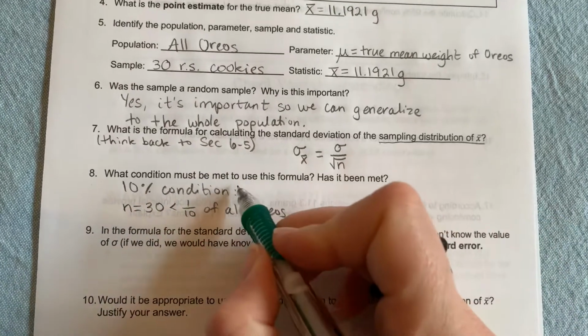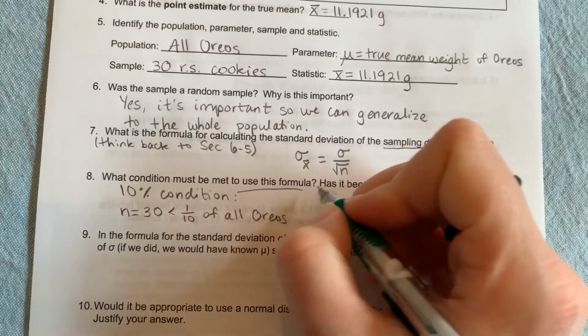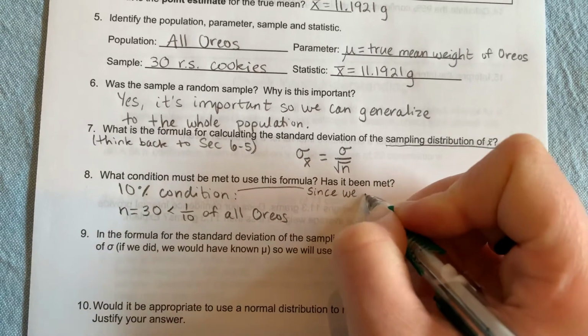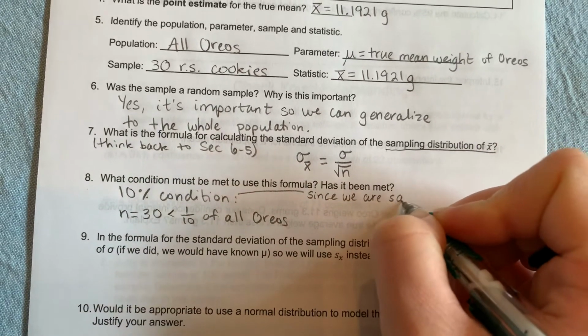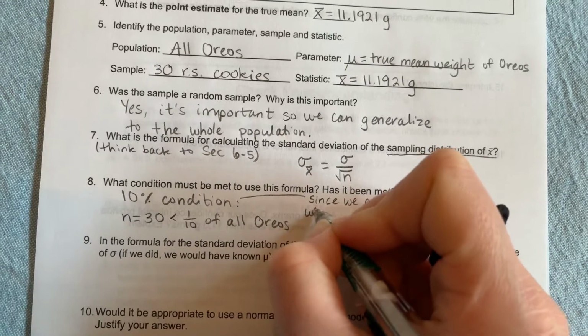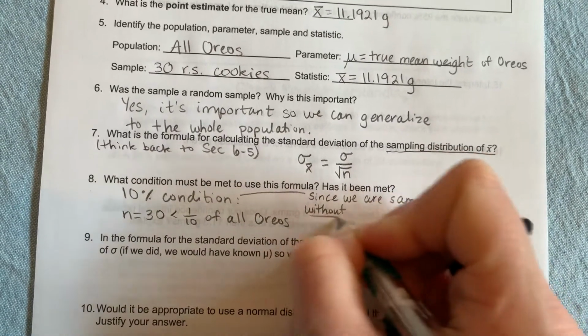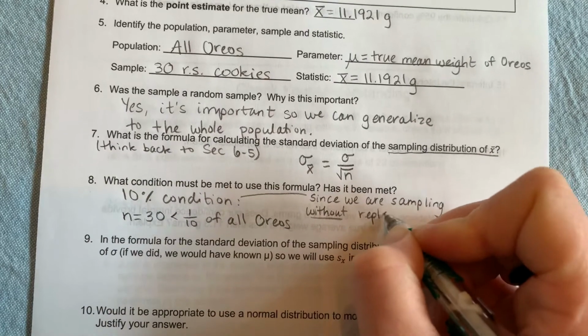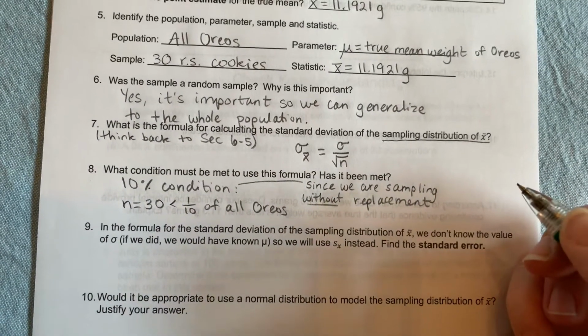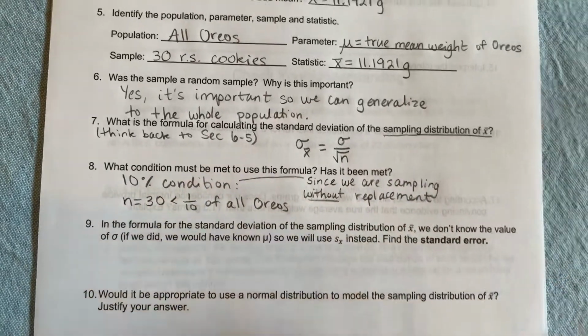Okay, so I'm gonna write out my explanation of that 10% condition again. We're using this since we are sampling without replacement. And again, that is generally the case. You will always have to check this 10% condition.